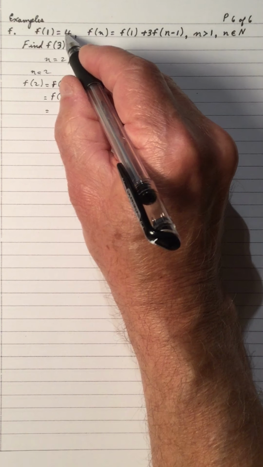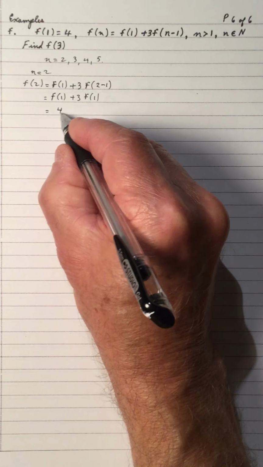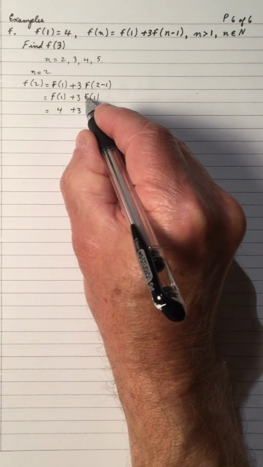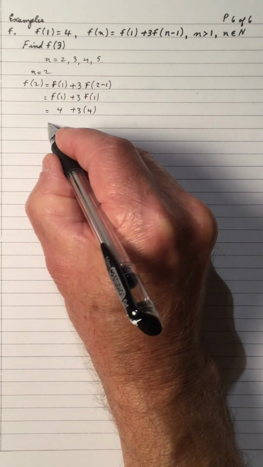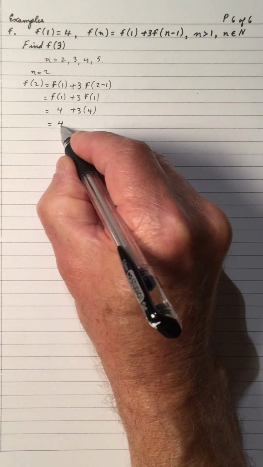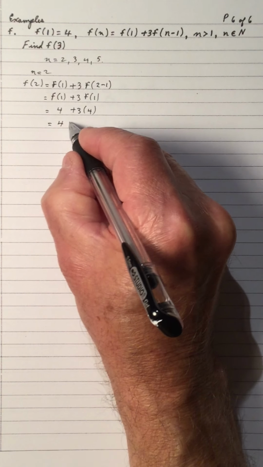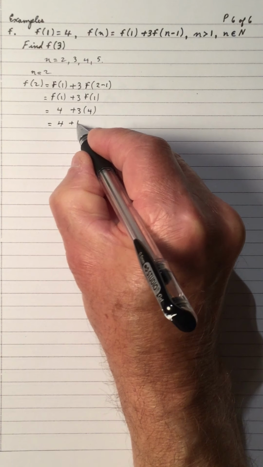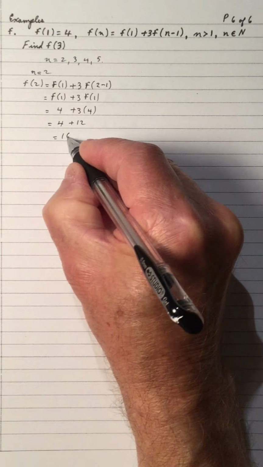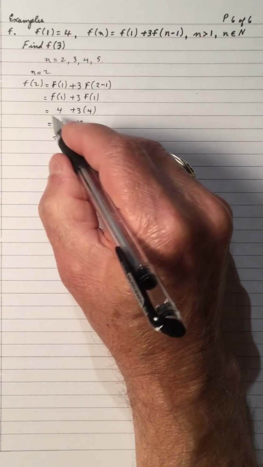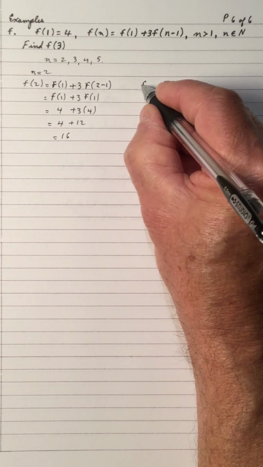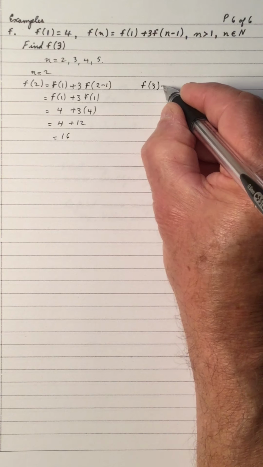Now the f of 1, look up here, is a 4. And the f of 1 is a 4. And we multiply first, PEMDAS. We can't add to get 7, then multiply. We have to multiply these two first to get 12. And that gives us 16. So now that I have the f of 2, I can find the f of 3.